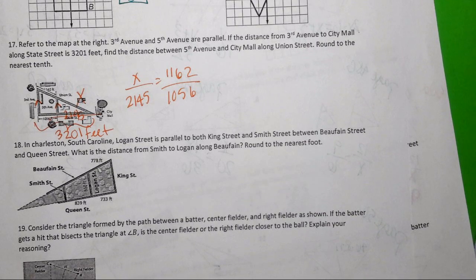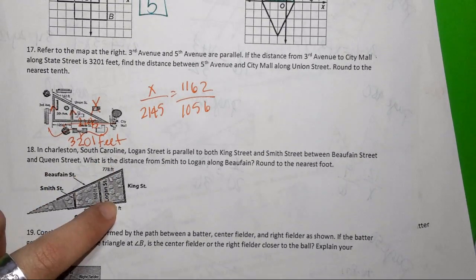So do I do, that's going to be an Excel. Yep. And then I do... No, you could just do X divided by this equals this divided by this.